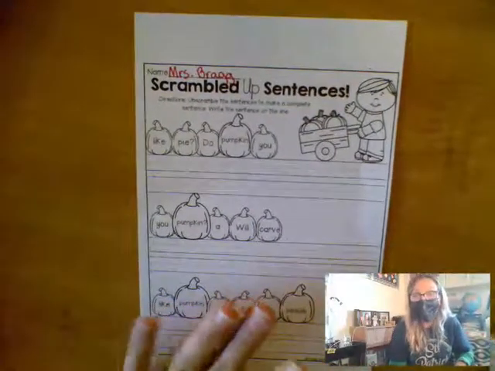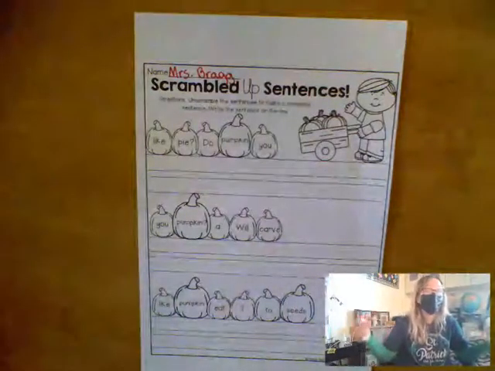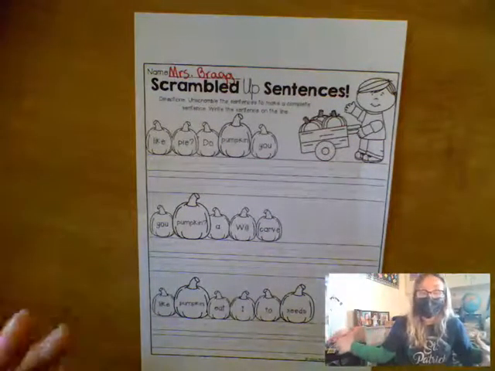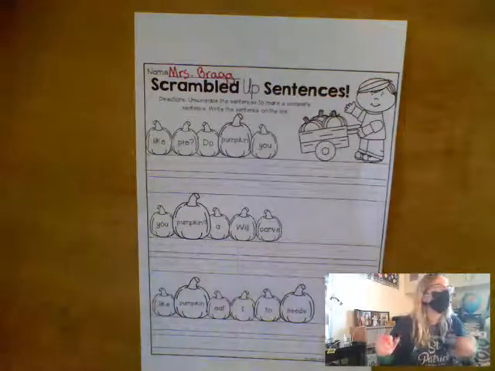Now, we've learned a lot about complete sentences. So we know some clues or things that we can look for to help us figure out the order of the words in this sentence.